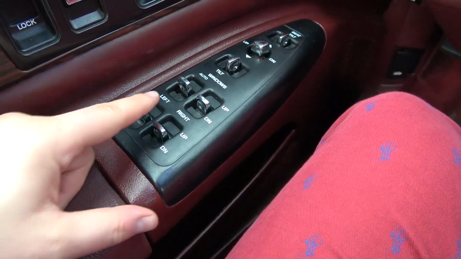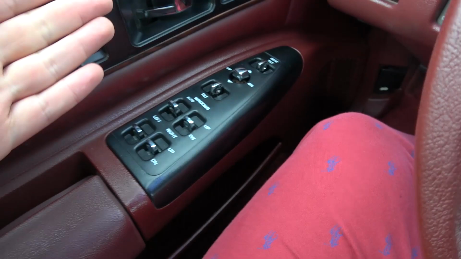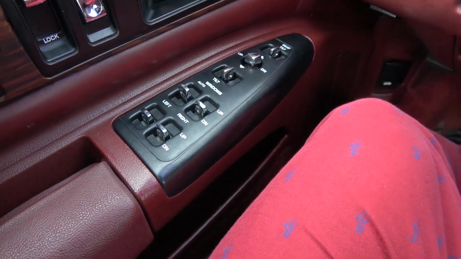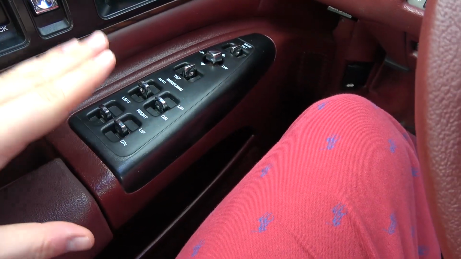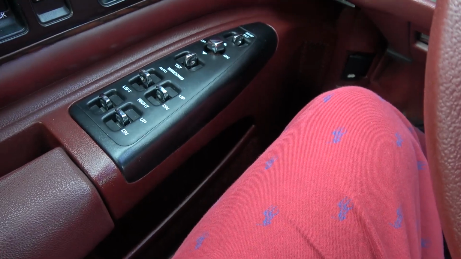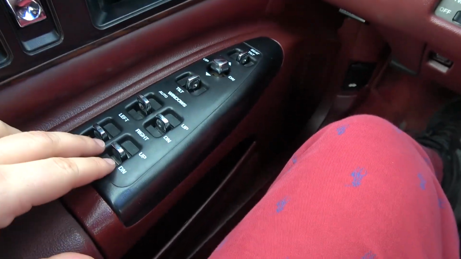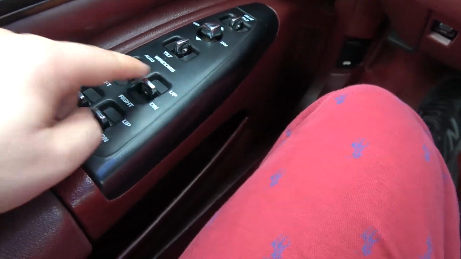All of the window switches work. I have a few PDFs that I'll put up about the very large amount of maintenance work I did to the vehicle. One of the things was to clean off these switches, because all of the motors work. It's just some water got into it, so we cleaned the contacts and now they work. So yeah, the window works.